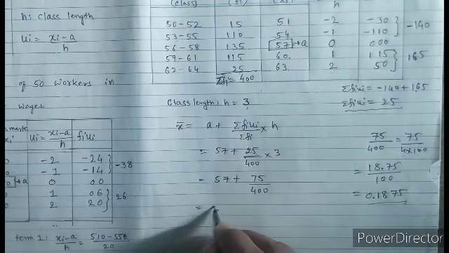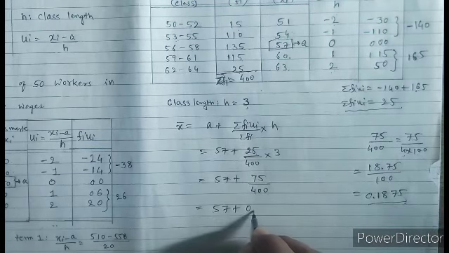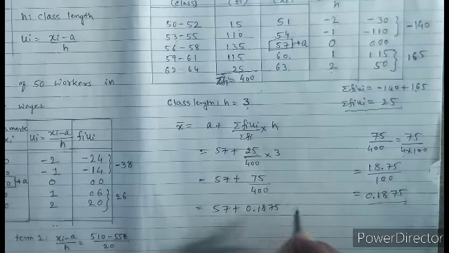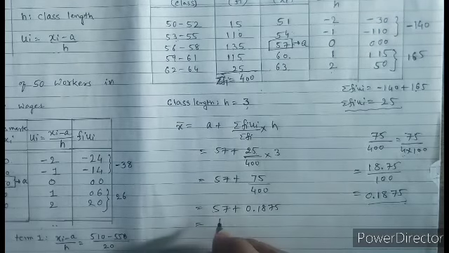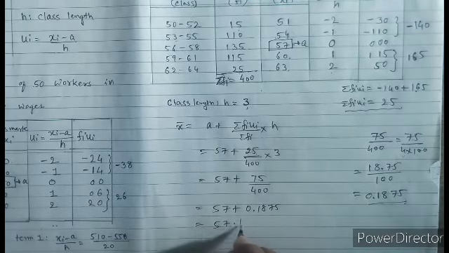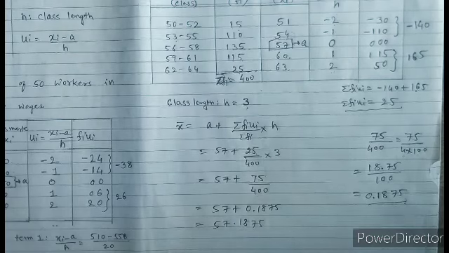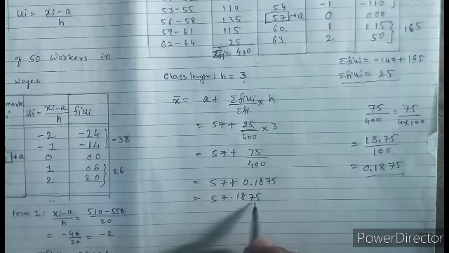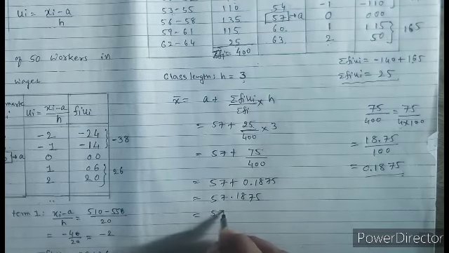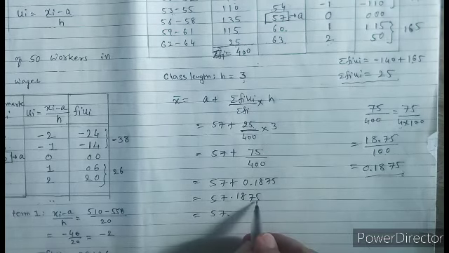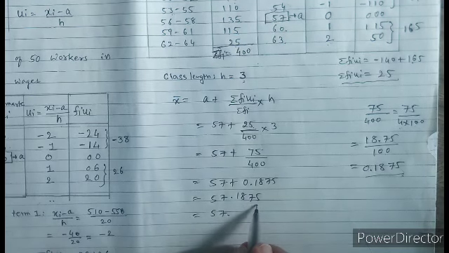We have to directly apply here 57 plus 0.1875. If you add this, you will get 57.1875. If you want to remove the last 2 digits after the decimal, then 57 point, as this is 5, if the number is 5 or more than 5 and you remove it, its previous number will be increased by 1.